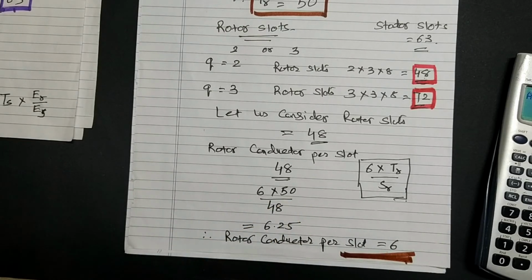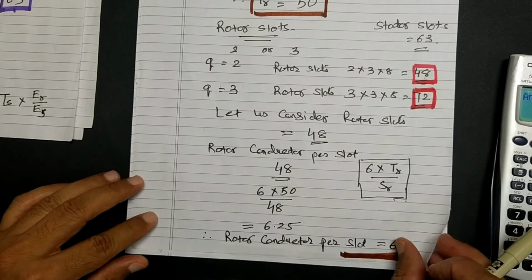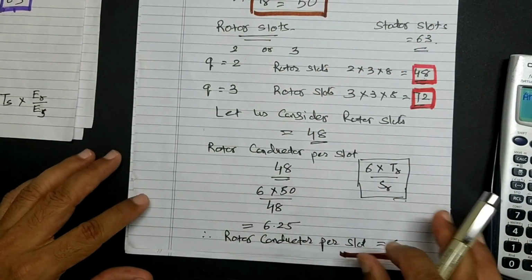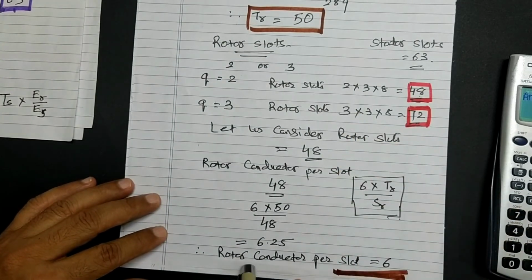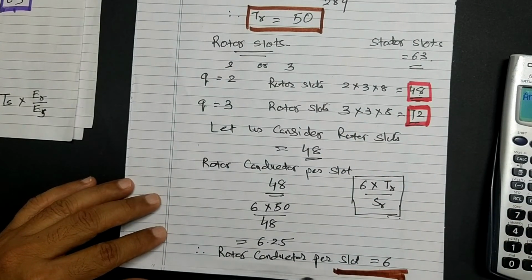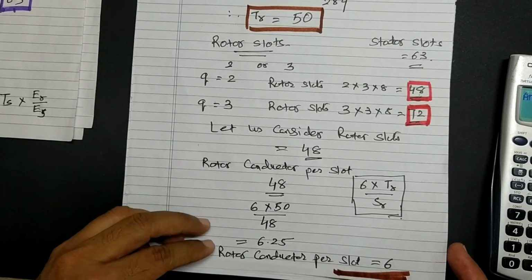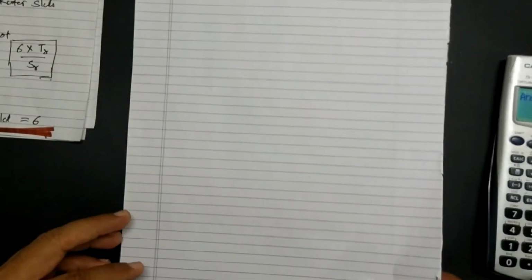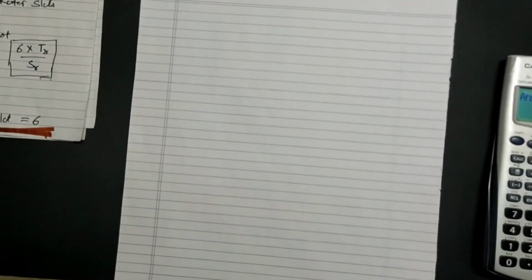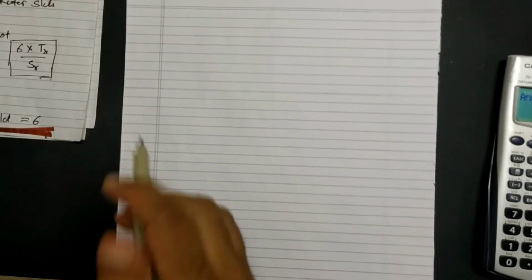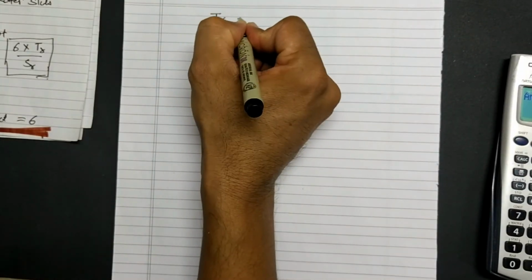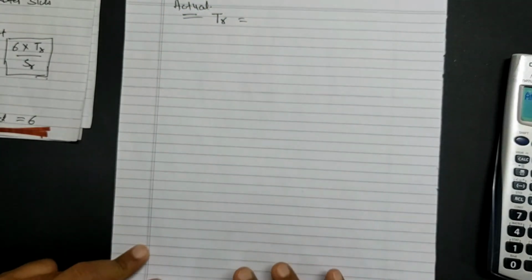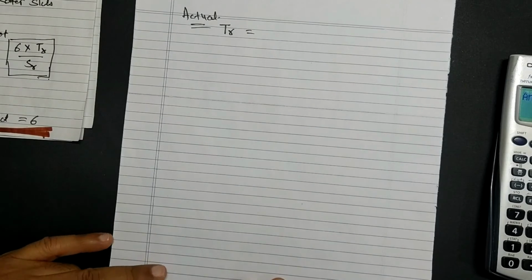Based on this value, the actual number of rotor turns, instead of the 50 we had estimated, has slightly changed, based on the actual value of rotor conductors per slot. So now let us consider the total rotor turns, TR actual, based on the rotor conductors per slot.